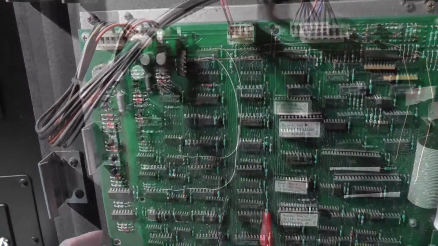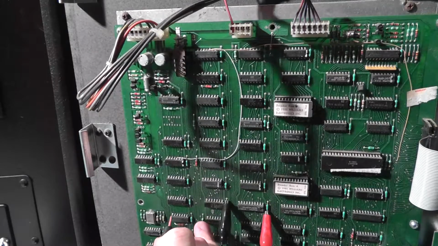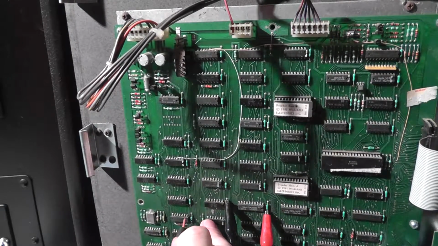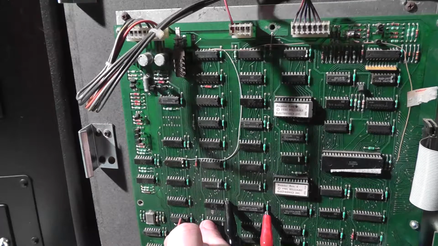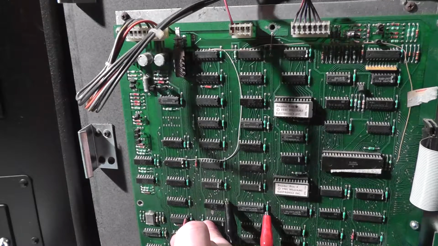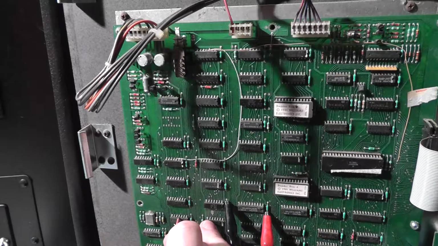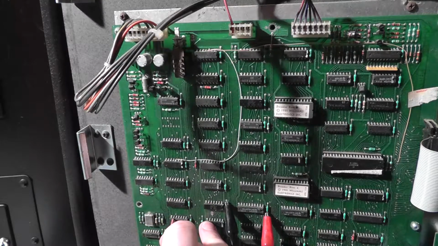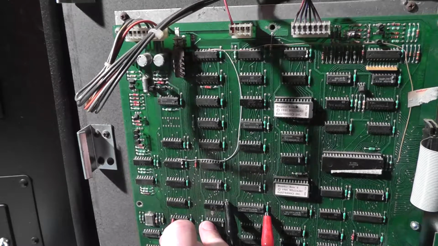Alright, let me see if I'm on the right chip. So I was actually doing the chip above the one. This is 6i right here. I know it's kind of hard to see, but 1, 2, 3, 4, 5 is high, which is what we expect, and then 6 is toggling, you know, there's something going on there, right?